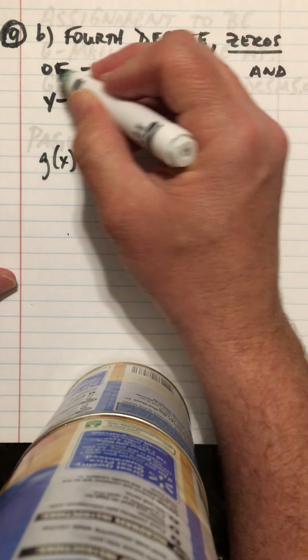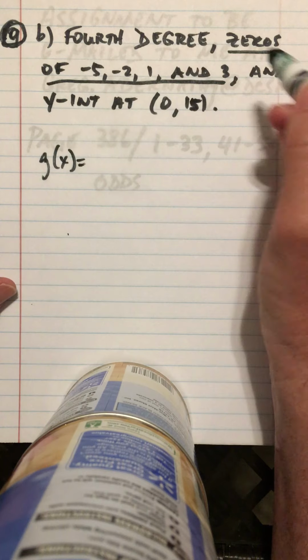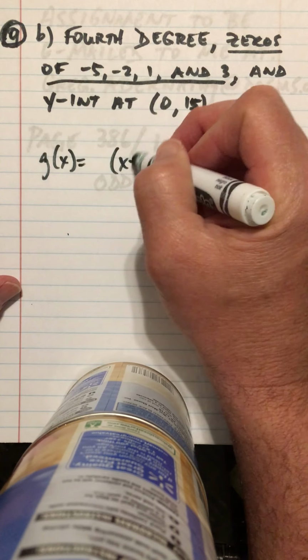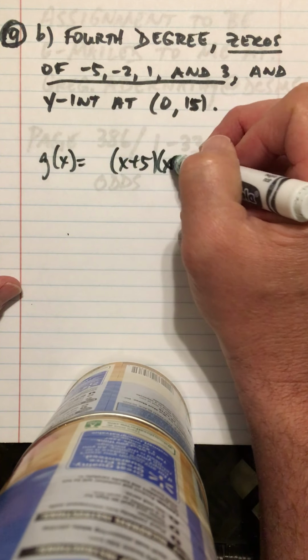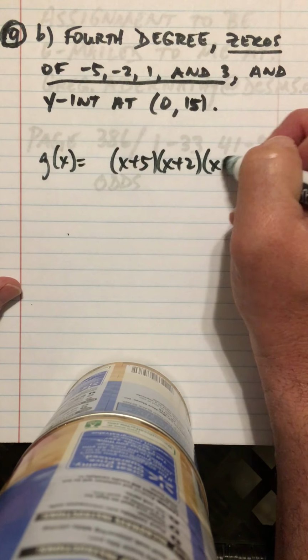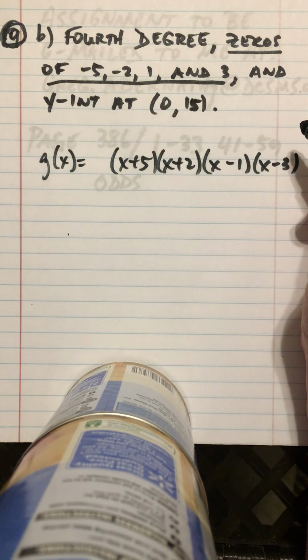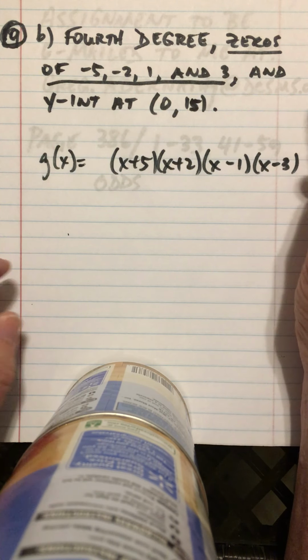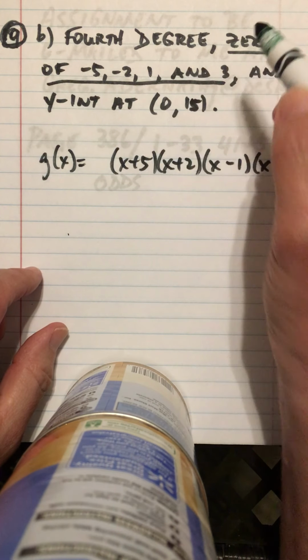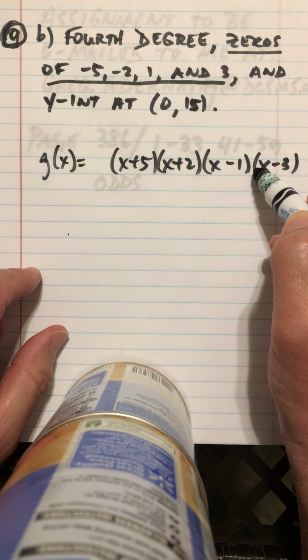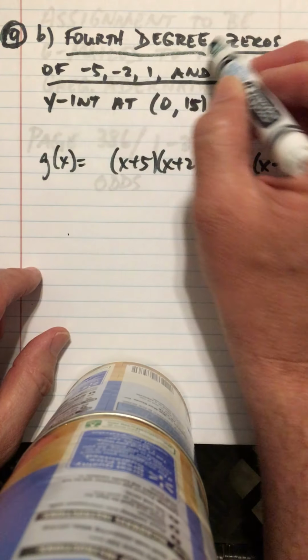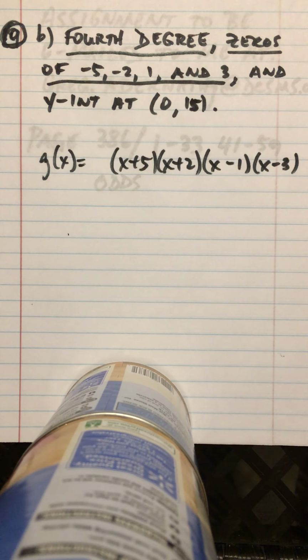Let's take care of the zeros first because those are always the easiest thing to take care of. My zeros are going to be x plus 5, x plus 2, x minus 1, and x minus 3. Because remember, when you're actually solving these, you change the signs. So to go backwards, you're going to change the signs again. All right? So the next thing you're going to do is make sure it's a 4th degree. Well, you got 1, 2, 3, 4 x's being multiplied together. That's a 4th degree already. That's already taken care of.